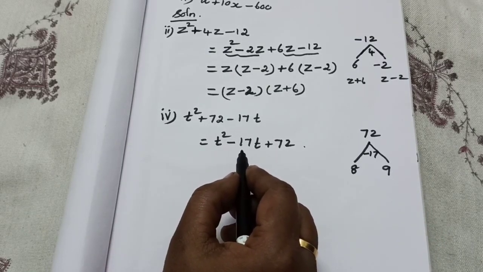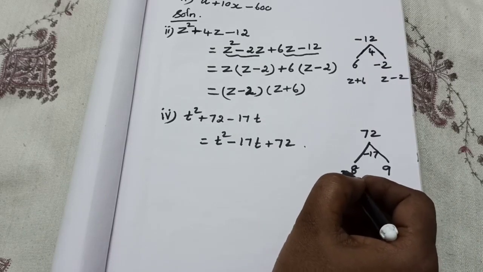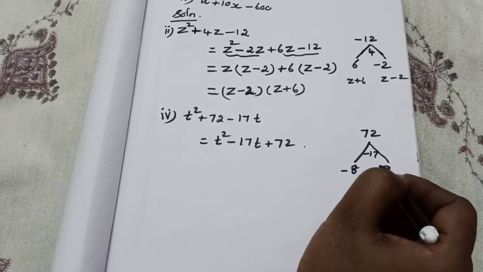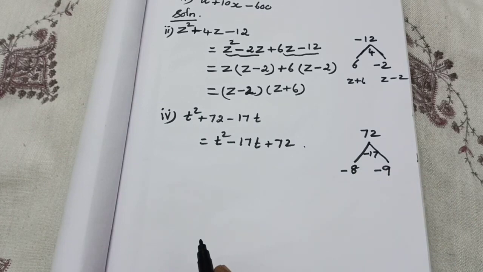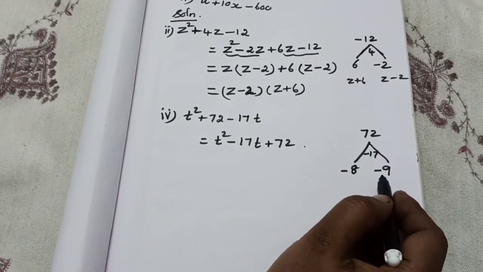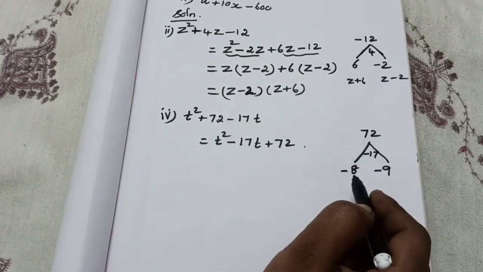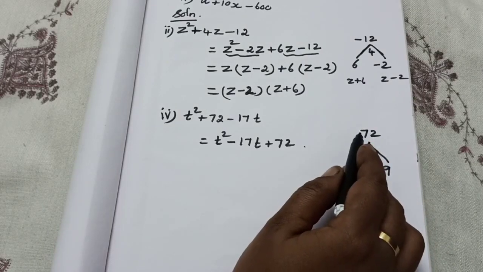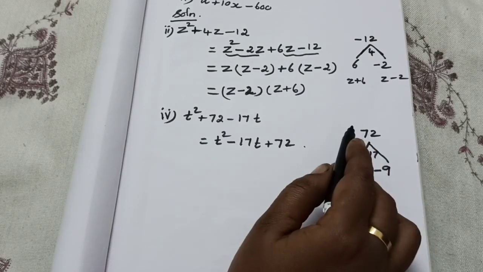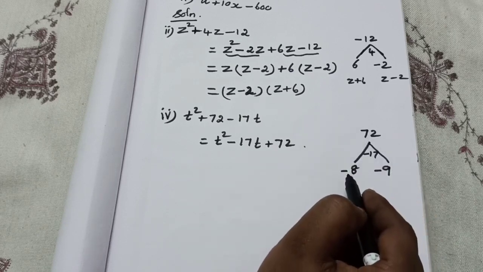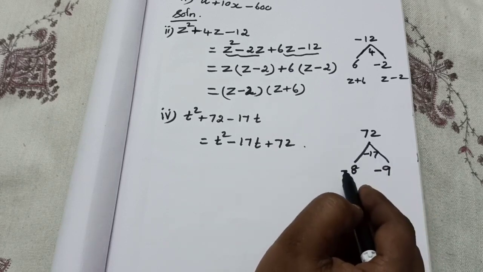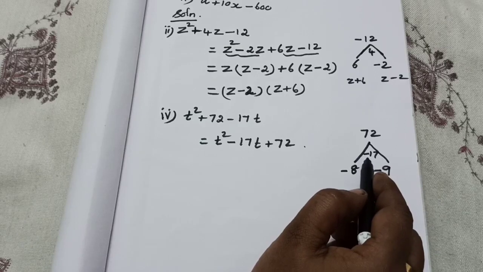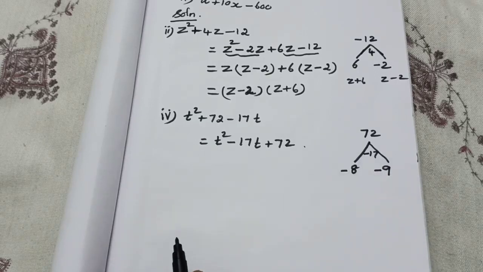So what to do? Very good. Here shall we give minus? Here also shall we give minus? Okay. Minus into minus is plus. Minus 8 into minus 9 is what? 72. Multiply this to 72. Then multiply and then add these 2 values. Then minus 17 we got.